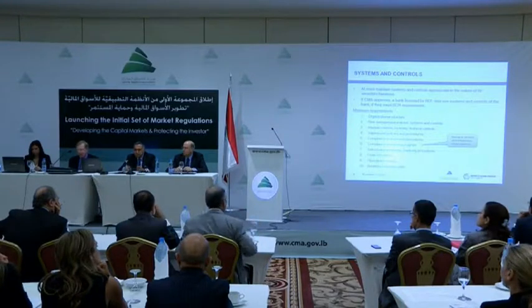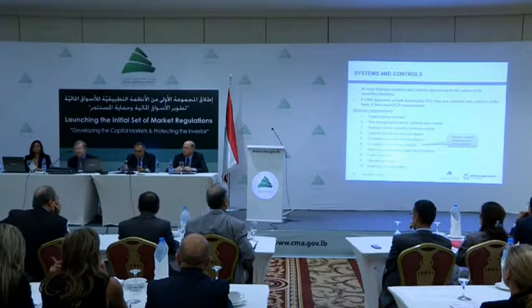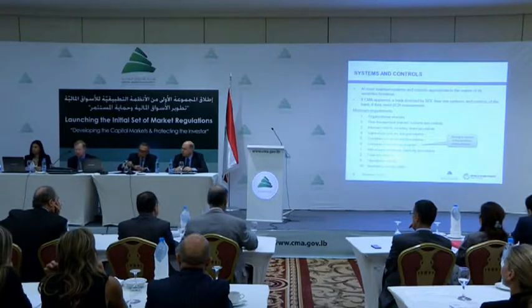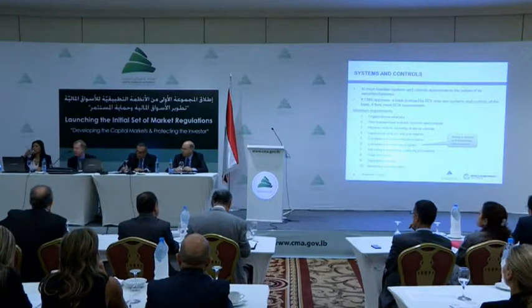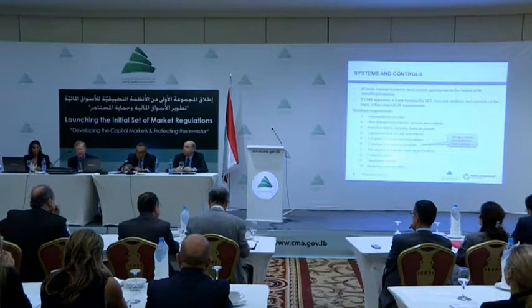Now, everyone here will already have, obviously, a set of systems and controls, compliance manuals, etc. Those will need to be adjusted to the new regulation. Or in the case of a new applicant for license, they will need to come up with their first set of systems and controls and file them with their application.